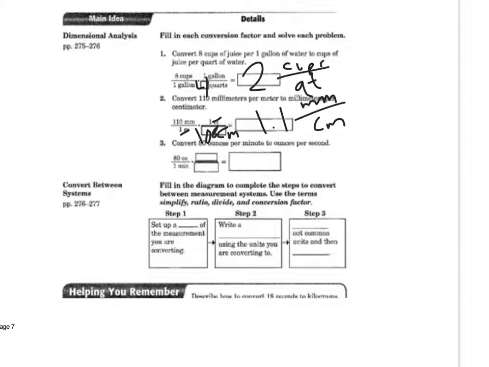So minute needs to go where? How do I get rid of minutes? I put it on the opposite. If it's on the bottom, it needs to go on top. Where do seconds need to go? Bottom. Do I know how many seconds are in a minute? 60. I cancel out minutes. I'm at ounces per second. Is that what I want? So I take 80 divided by 60. They go with a fraction. It's 1 1/3 ounces per second.